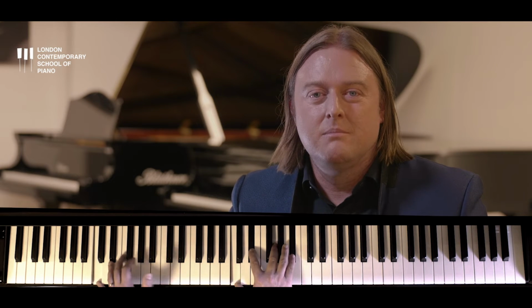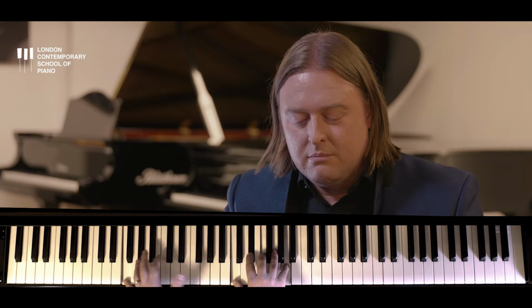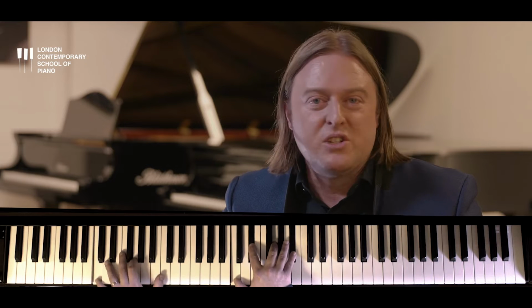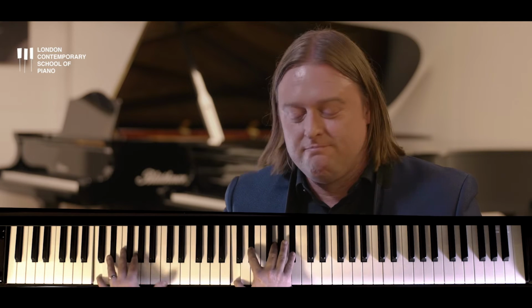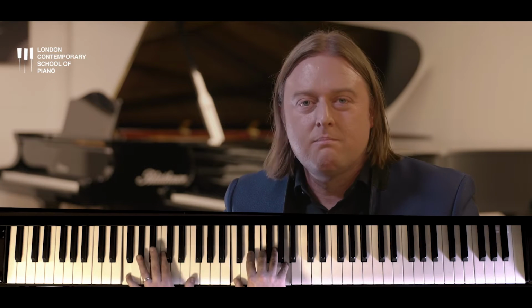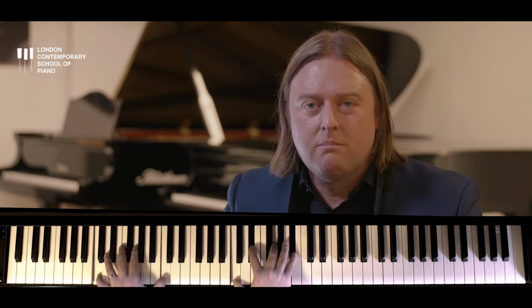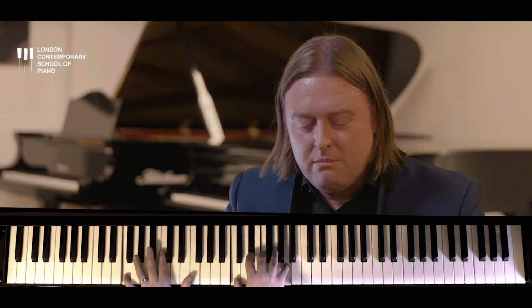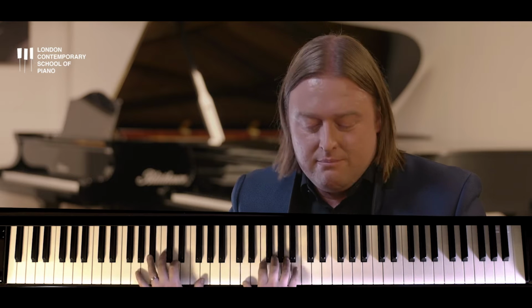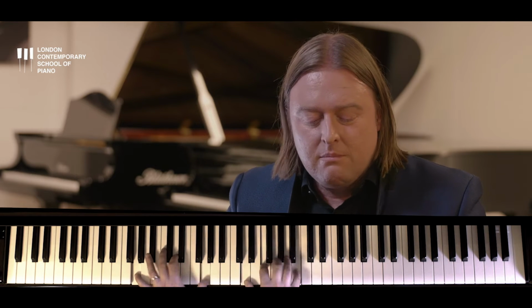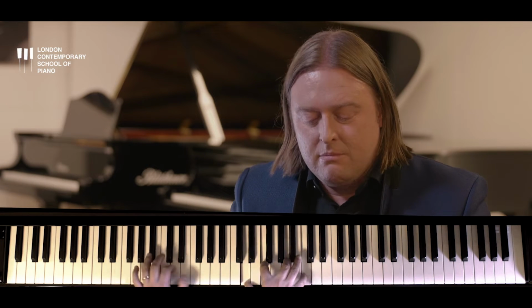What about C minor 7 to F7 again? Just slapping an octave in the left hand. D minor 7 to G7. So the idea is practice that configuration in as many keys as you can.